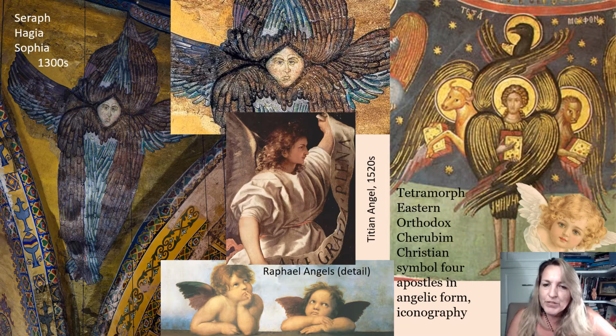These are tetramorphs, Eastern Orthodox cherubim that are symbolic of the 4 evangelists in angelic form. And the 4 are St. John the evangelist, Mark, Luke, and Paul. And so you see the ox of St. Luke, the sacrificial ox of St. Luke. You see the eagle of St. John, and then you see the lion of St. Mark.